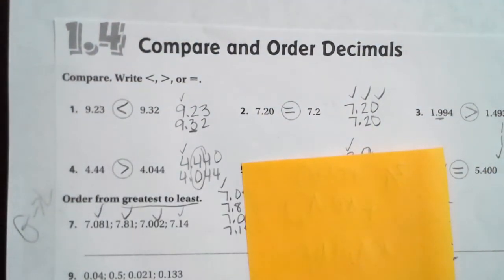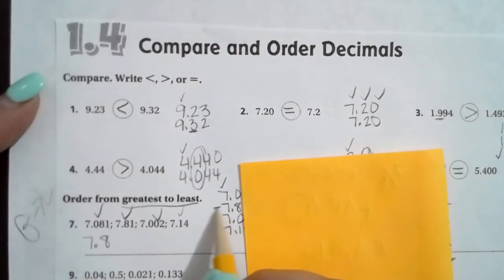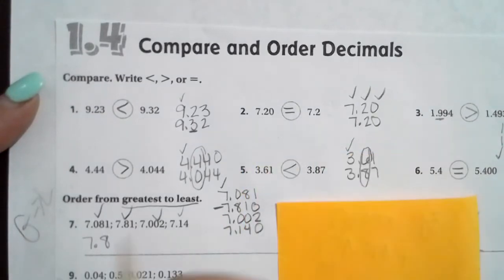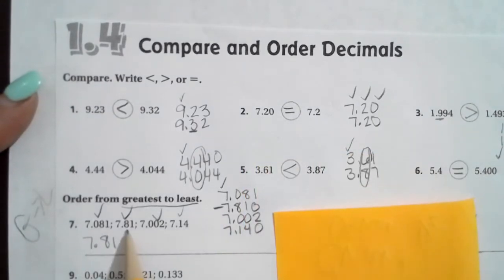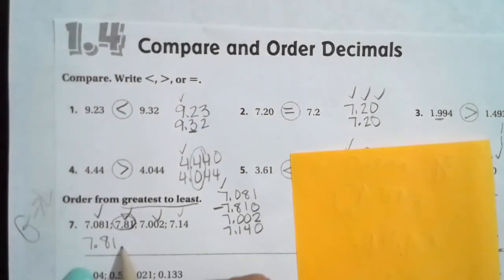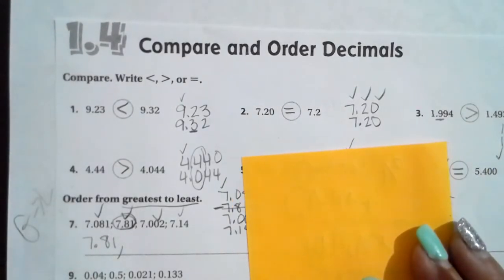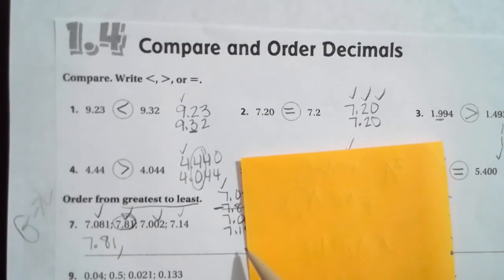Okay? So greatest one would be the 8. So I know it's 7.8. It's this one. And that didn't have a 0 on it when I started. So that one I've already done. So I'm going to leave the 0 off even though I added that 0 on. Comma. So this one's done. So I have 7, 7, 7. That one's done. I have 0, 0, or 1.